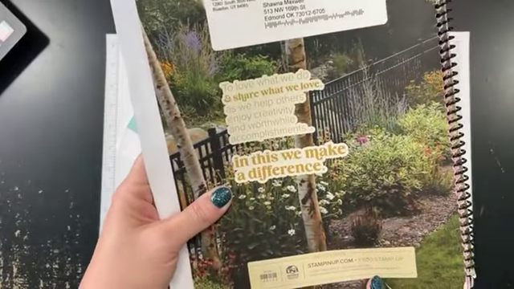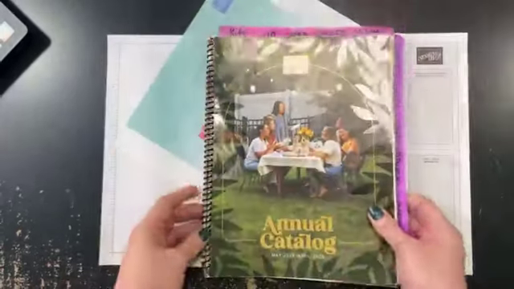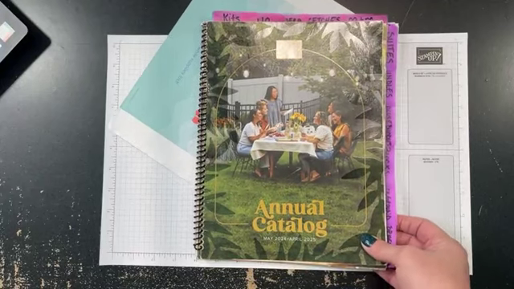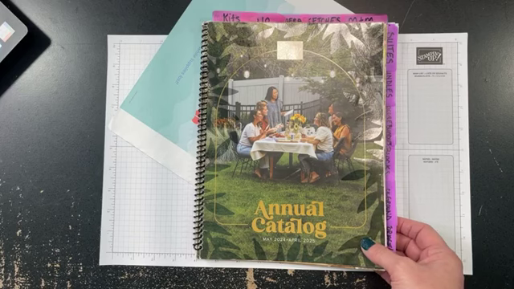But this catalog again ends April 30th. So our new one starts May. I will actually be able to see the online version of it on the 17th. I think Monday.